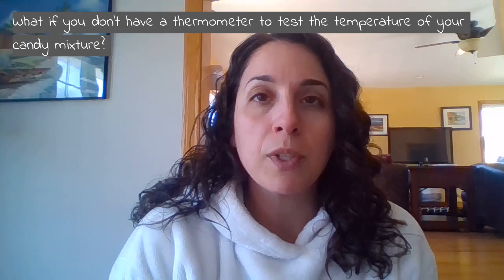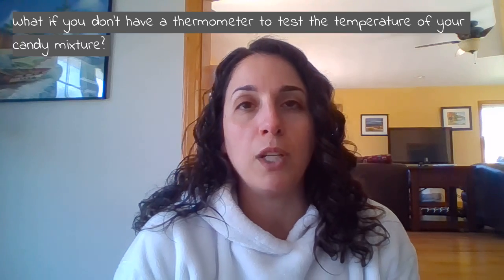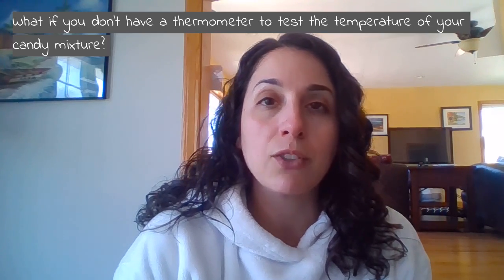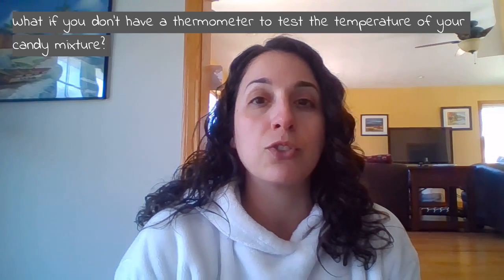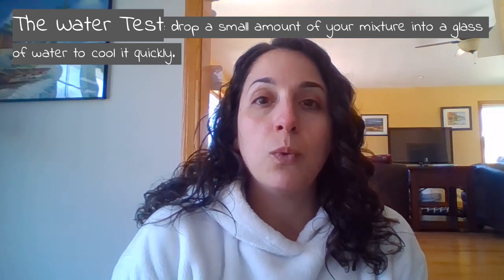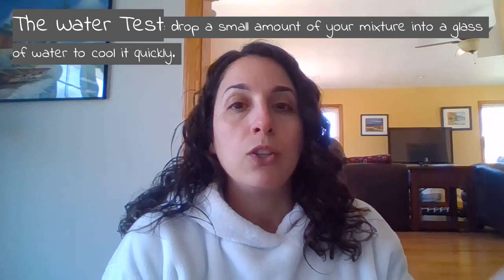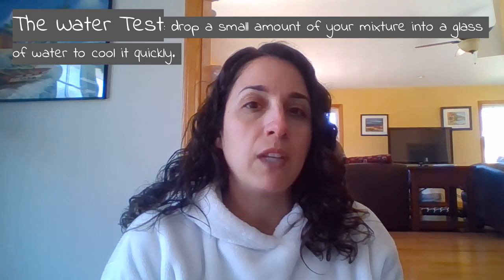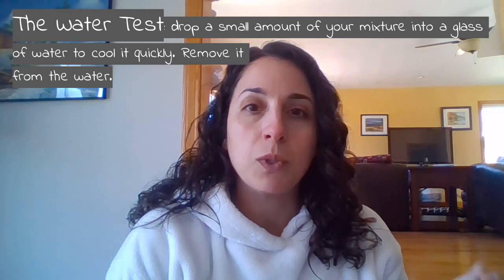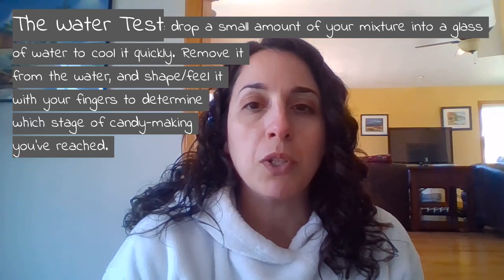Okay, so you have to be really careful, and if you don't have a kitchen thermometer, which is usually the easiest way to tell what temperature you've gotten to, there is another way you can test your candy to make sure you're stopping it at the right stage, and that's called the water test. So when you think you're at the right stage, or you're not quite sure yet but you're getting there, you just take a little bit of whatever you're cooking, drop it into water, and then take it out and see what the texture is.